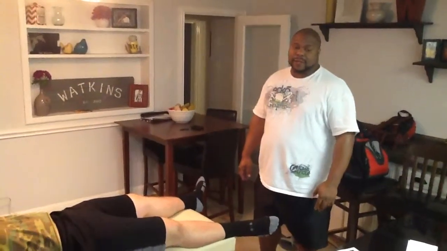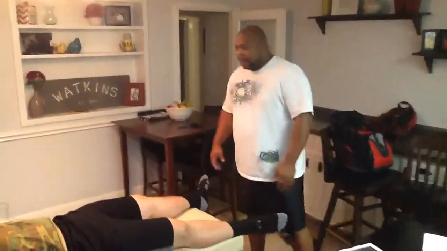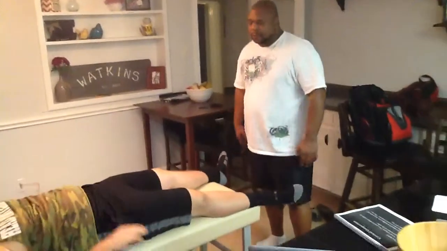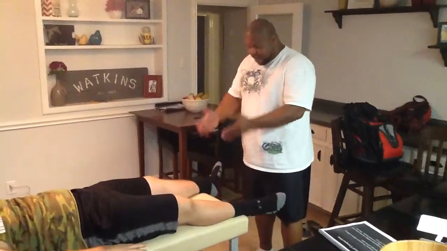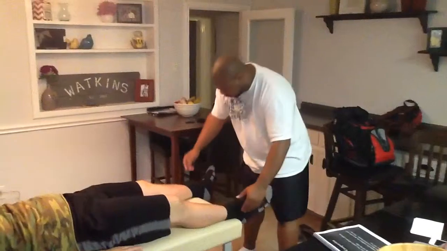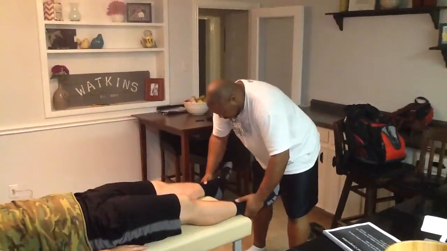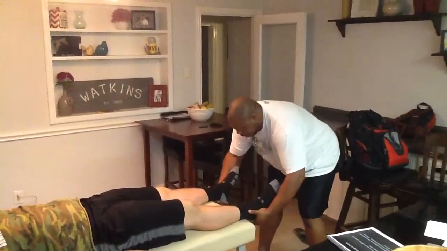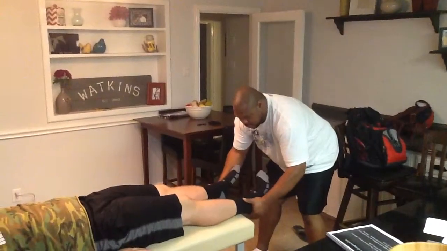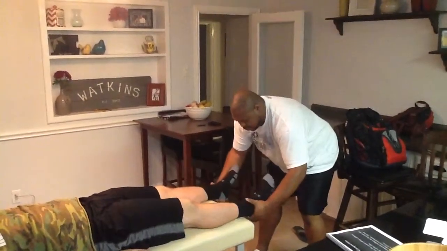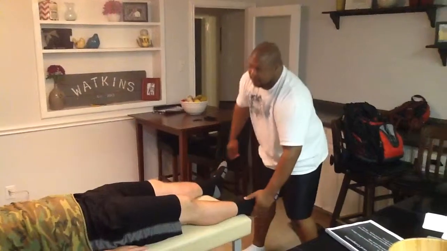Okay, we've got the anterior iliofemoral ligament. Patient supine, doctor at the foot of the table. And we're going to take the ankles, legs, at the heel of the foot, and rotate internal, looking for restriction. See which one is more restricted. The most restricted is his right leg.